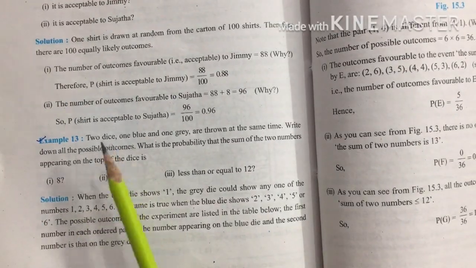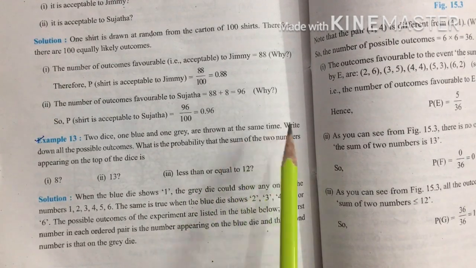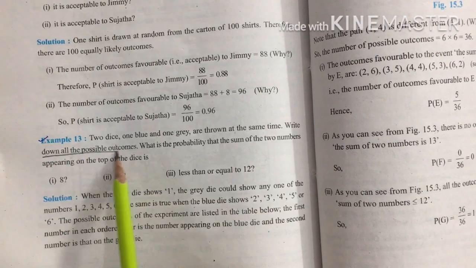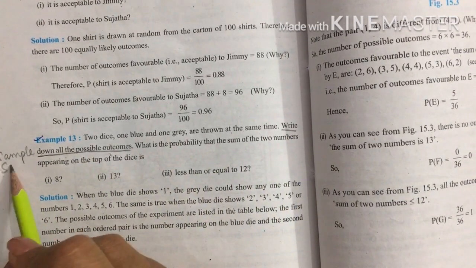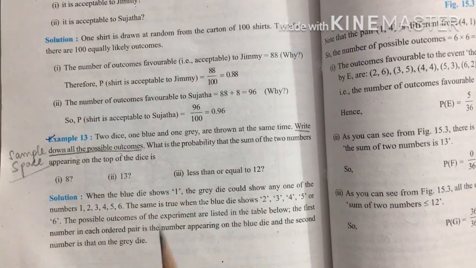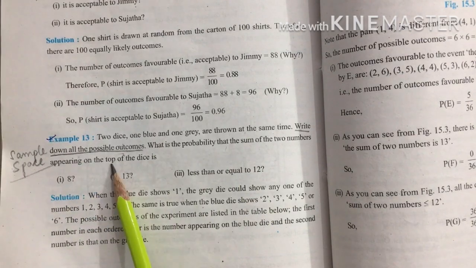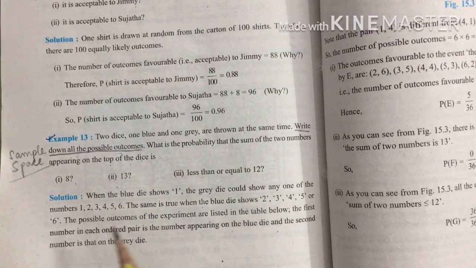This is example number 13. Two dice, one blue and one grey, are thrown at the same time. Write down all the possible outcomes. So when they ask you to write down all the possible outcomes, this means they are asking for the sample space. What is the probability that the sum of the numbers appearing on top of the dice is 8, 13, less than or equal to 12?